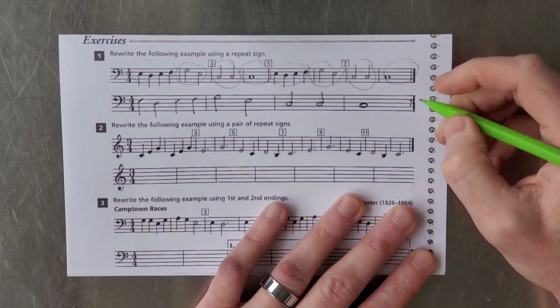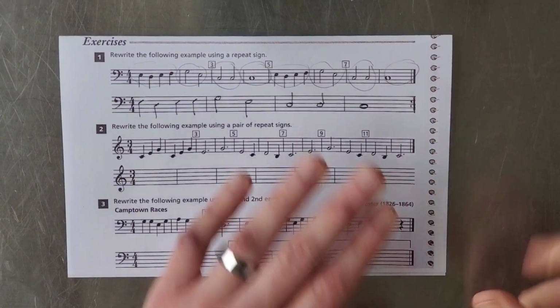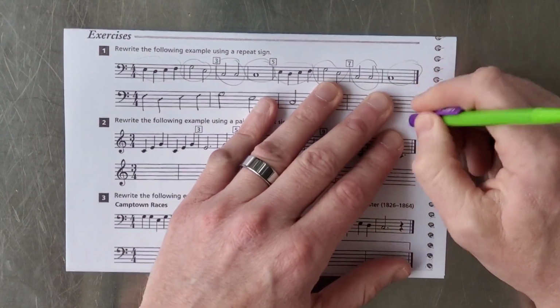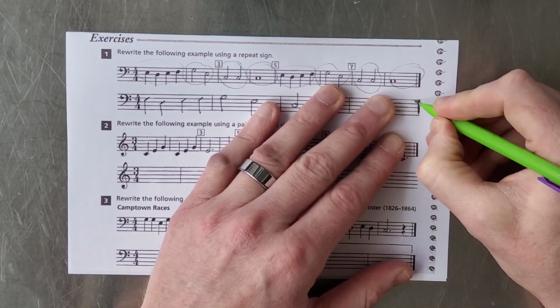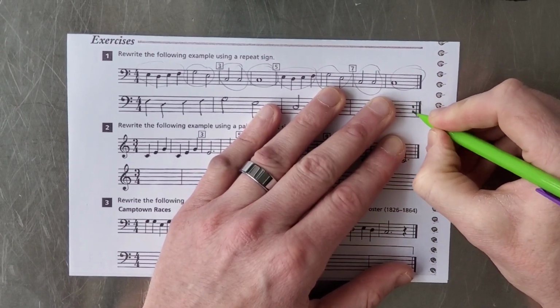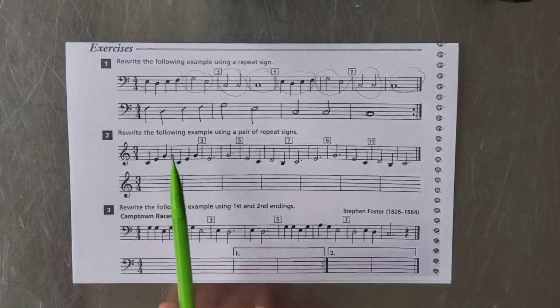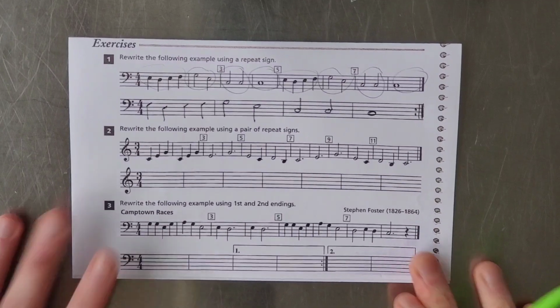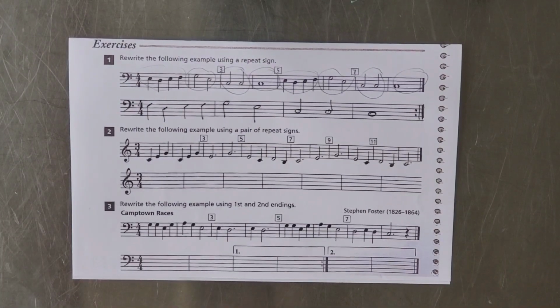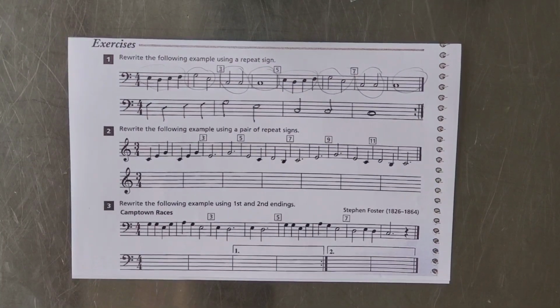And then you've got the repeat sign. For some reason, I actually forgot to do the double bar. I just did a single bar. So we'll do the thick bar, single bar, repeat dots. And then there you go. You just wrote 8 measures of music in the same time that it takes you to write 4 measures of music. Okay, now we'll get on to number 2.